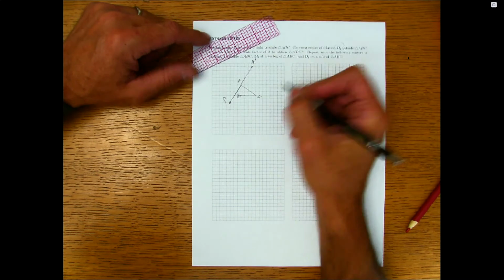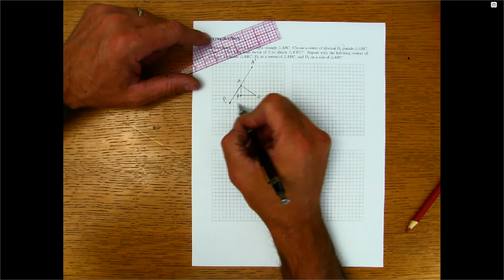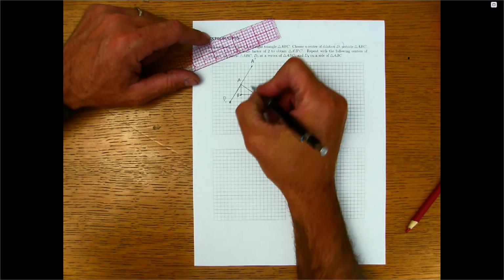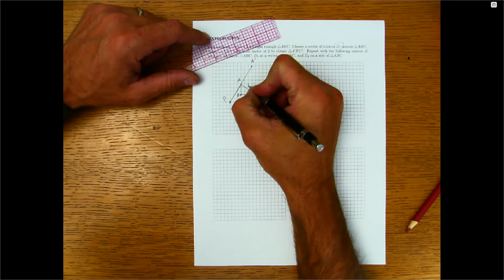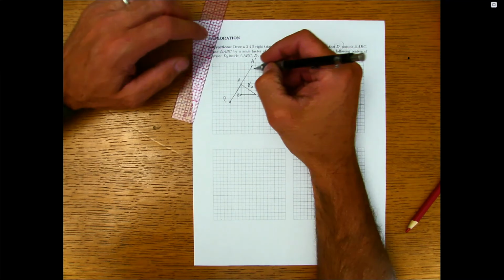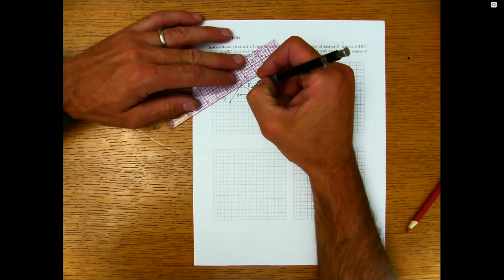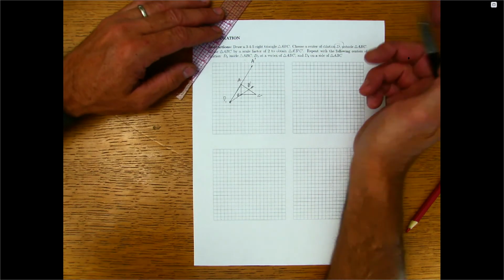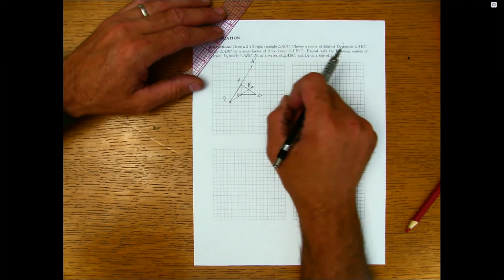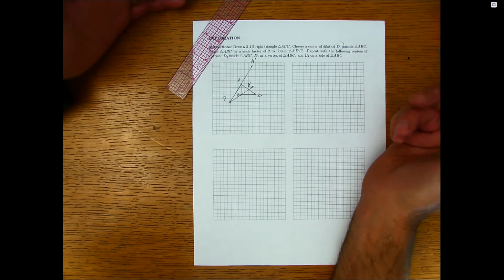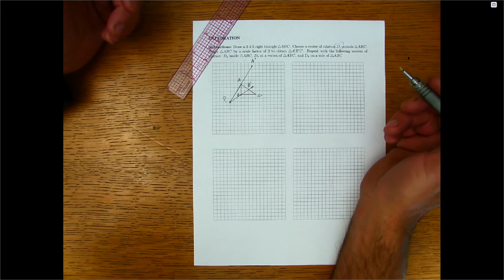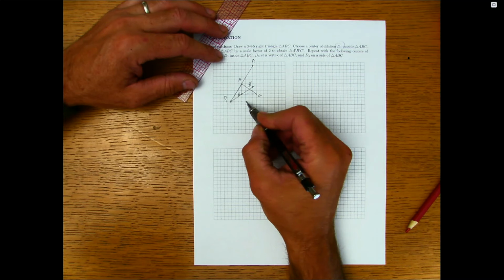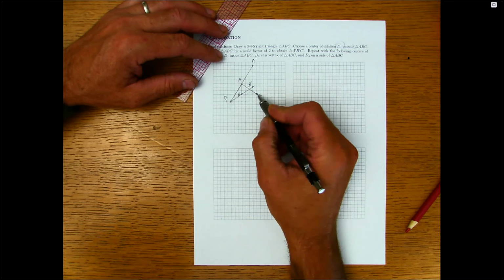Let's do the same thing for B. If we say B, we go over 3 and up 2, and then we would go over 3 more and up 2 more, and that would get me to a B prime. One of the things I notice here is that if I doubled that distance, then these 3 points are collinear. They're all on a line. To get to C, I go over 1, 2, 3, 4, 5, 6, 7, and up 2.